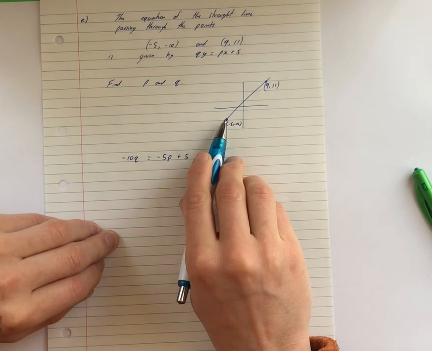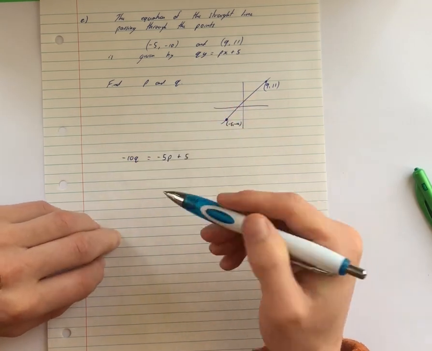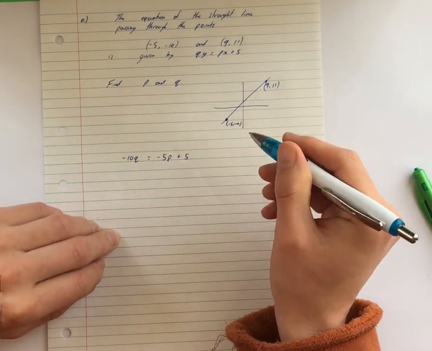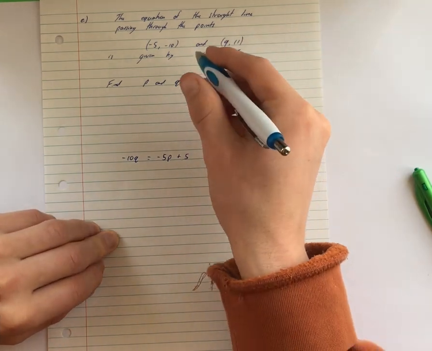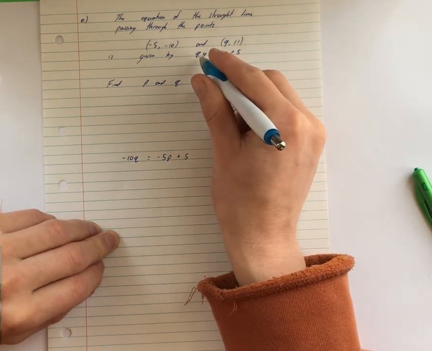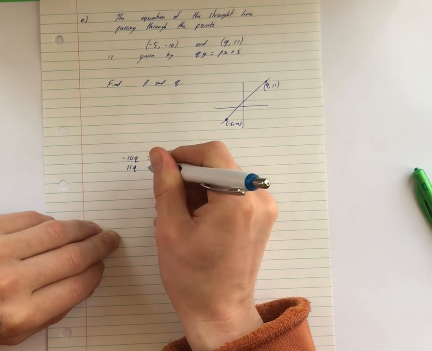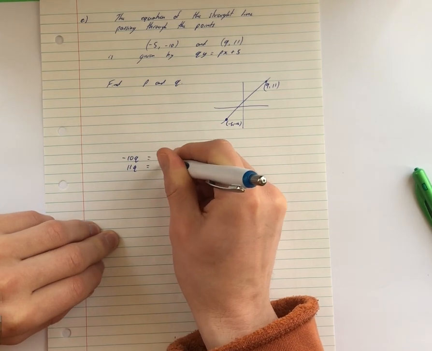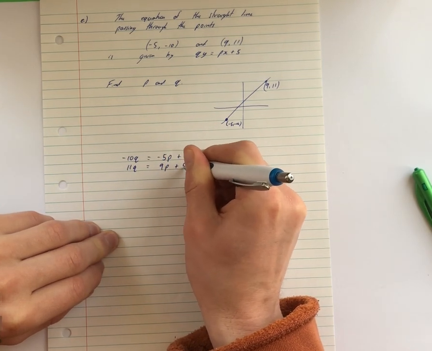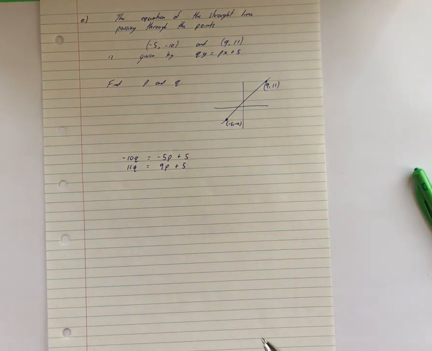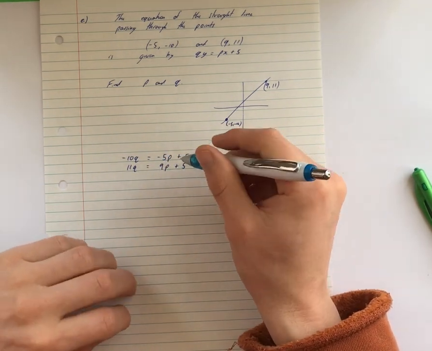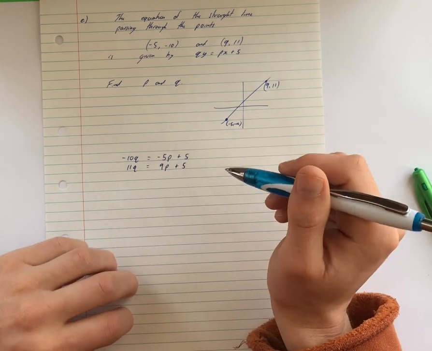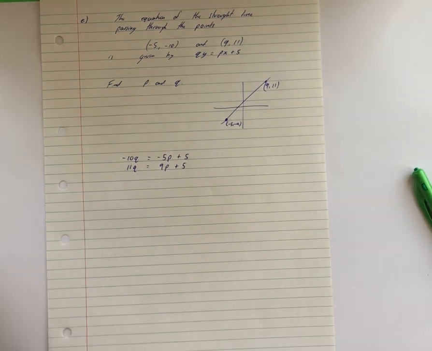If that value is put into this equation, it should retain that equality. Similarly for 9 and 11. So we're going to get 11q equals 9p plus 5.